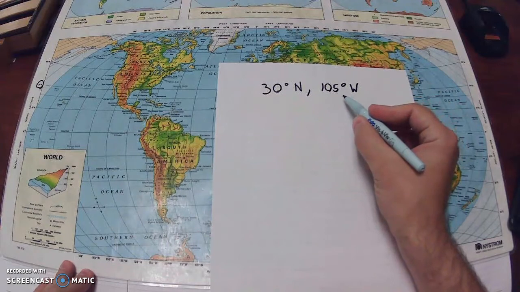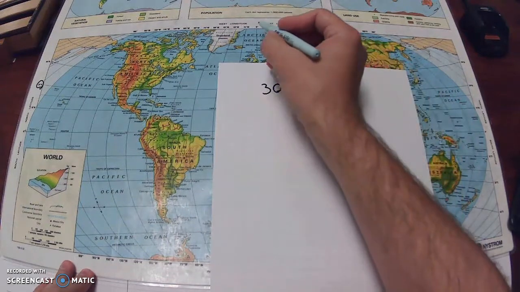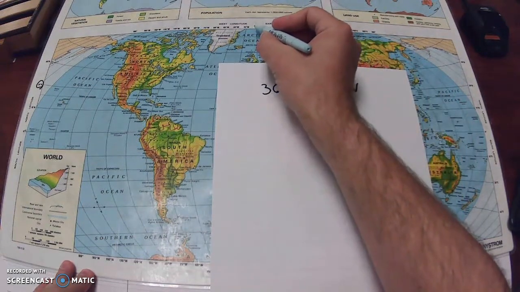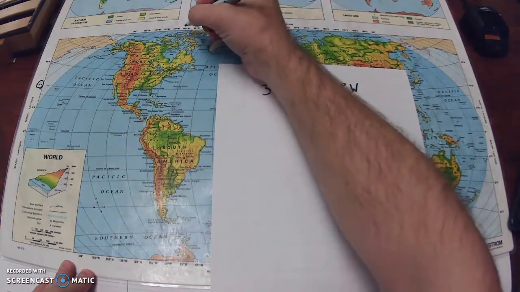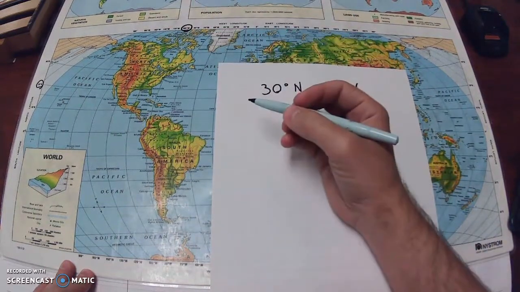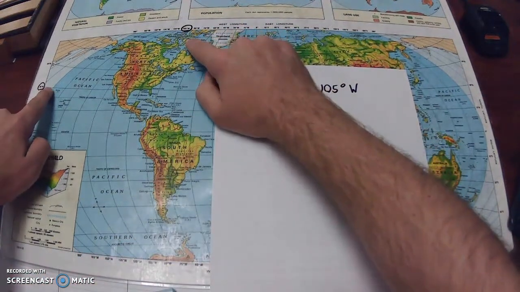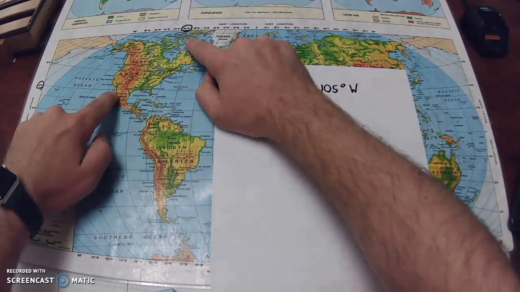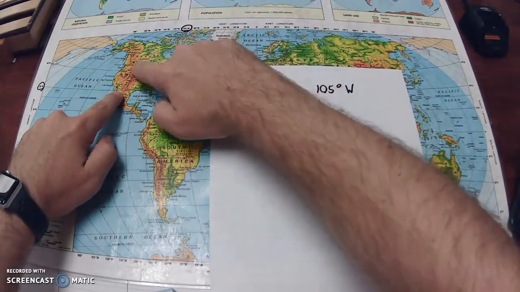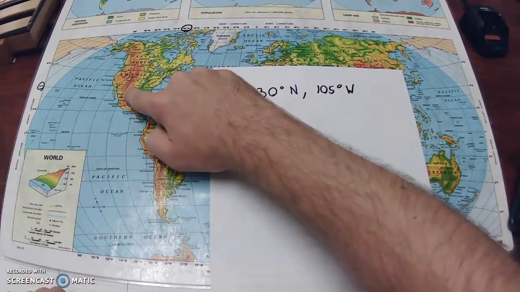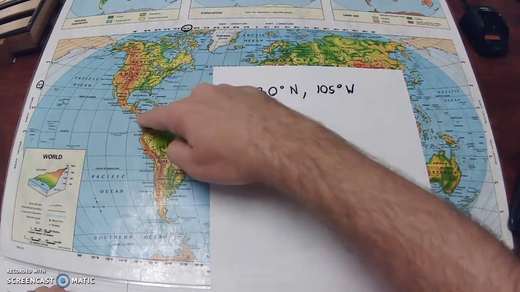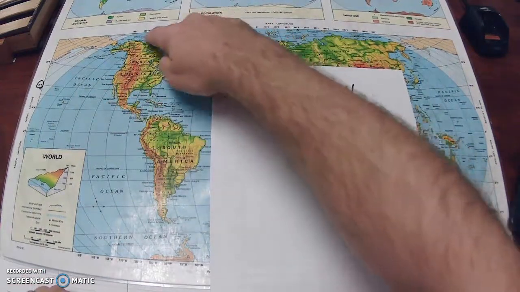and then we will find 105 degrees west. There's 0, the prime meridian. 105 is located here. When we follow both lines, our latitude line here, our longitude here, we can see that they cross in what is Mexico, but the continent we're looking for here is North America.